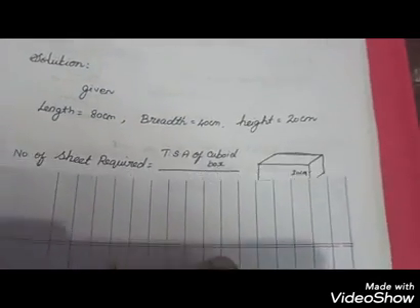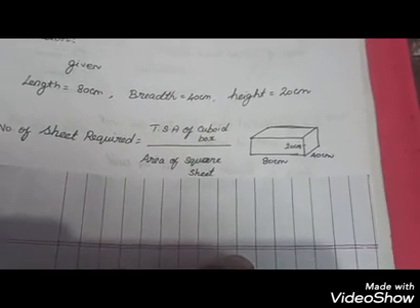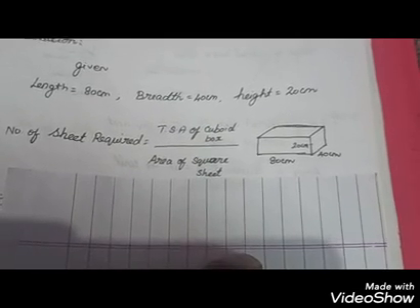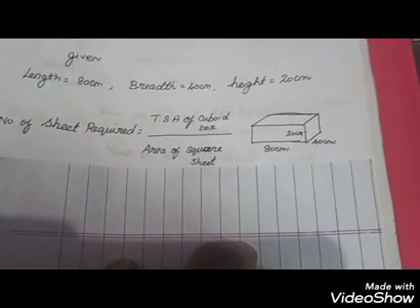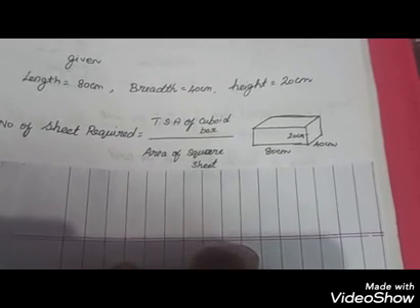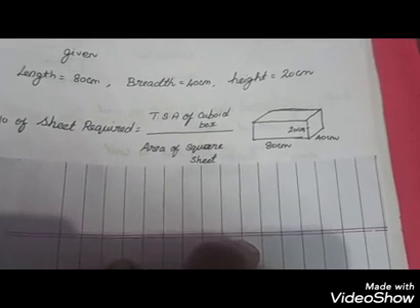So how do we have to find out? We need to divide the total surface area of the cuboid box by the area of a square sheet. In the last class I discussed the formulas for total surface area, lateral surface area and volume. So the total surface area of a cuboid box means the total surface area of a cuboid.